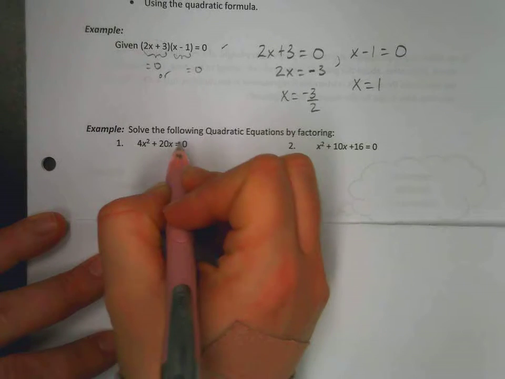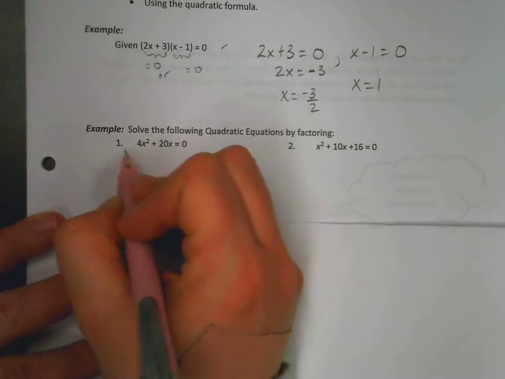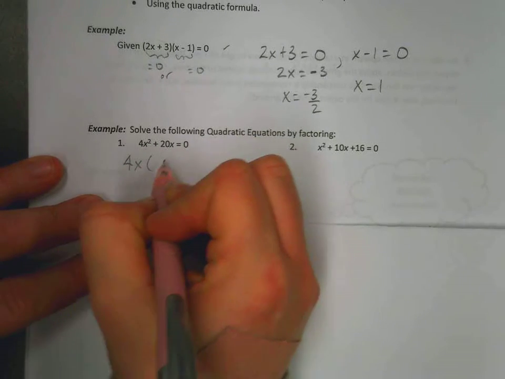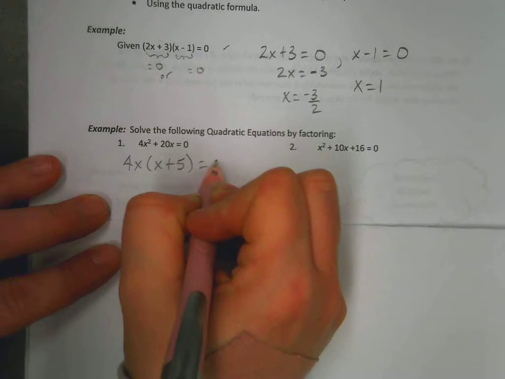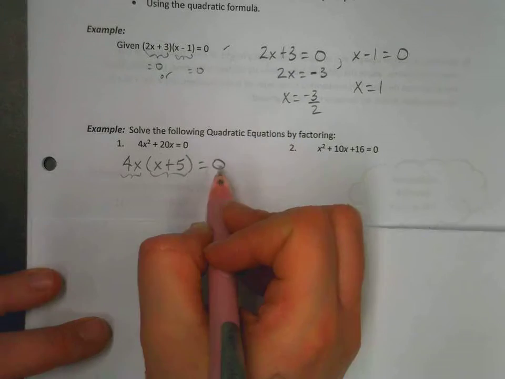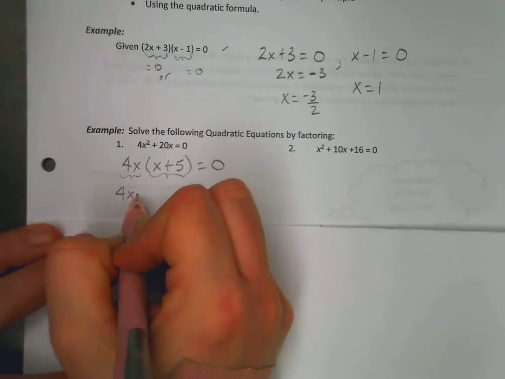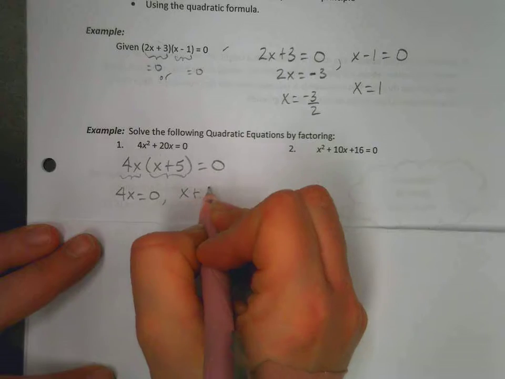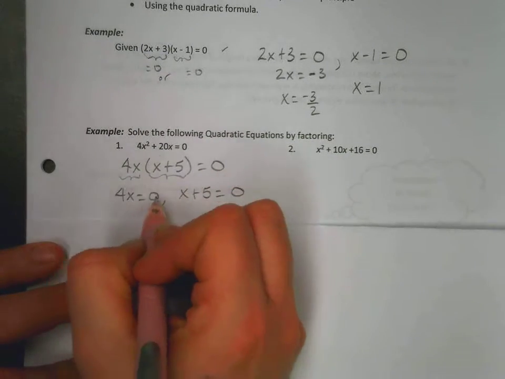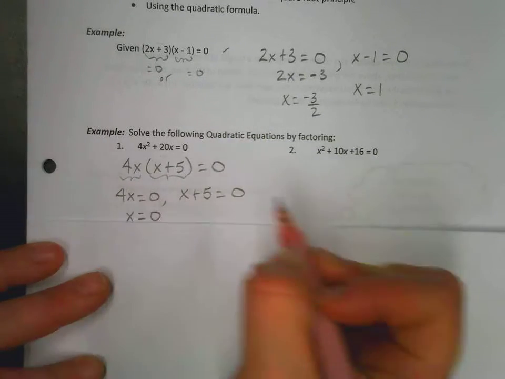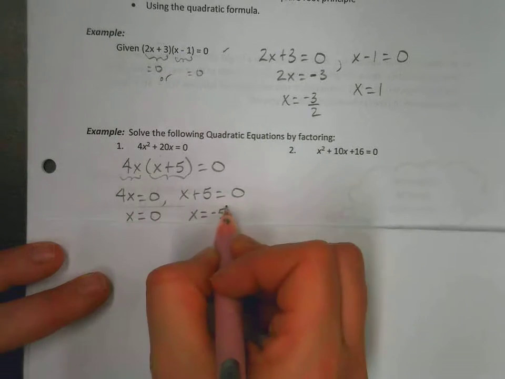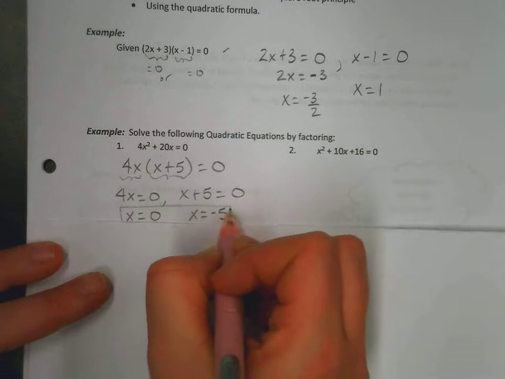So for this first equation, there is no c value, so this is just simply taking out a greatest common factor. I'm going to factor out a 4x, and I'm left with x plus 5 equals 0. So these are my two factors, 4x and x plus 5. That means 4x could equal 0, and x plus 5 could equal 0. Very basic, I'm going to divide by 4. My solution would be x equals 0. My other solution would be x equals -5. And those would be my solutions to my quadratic equation.